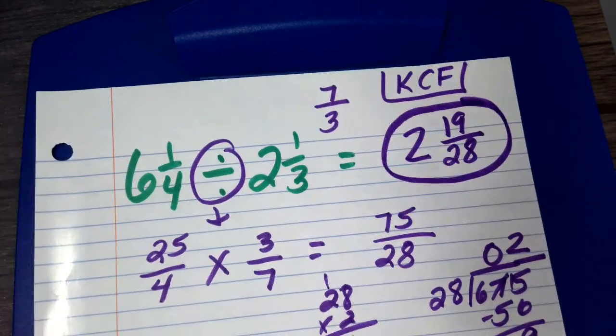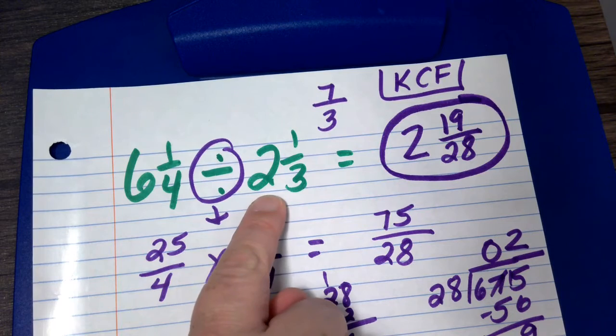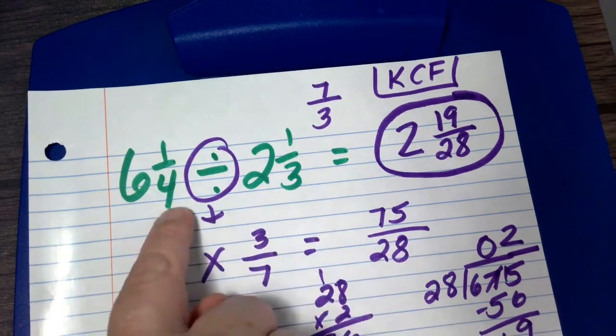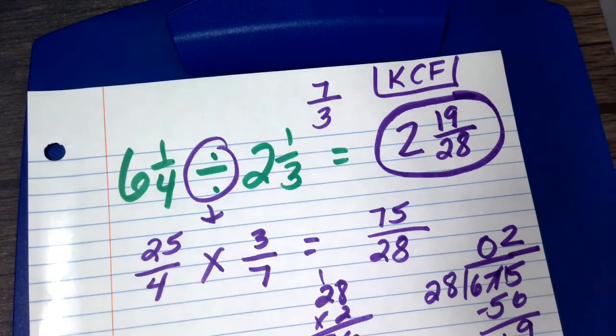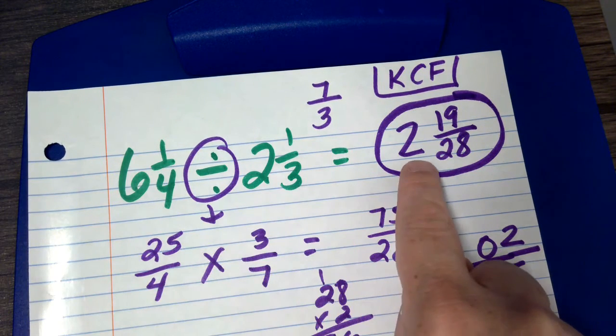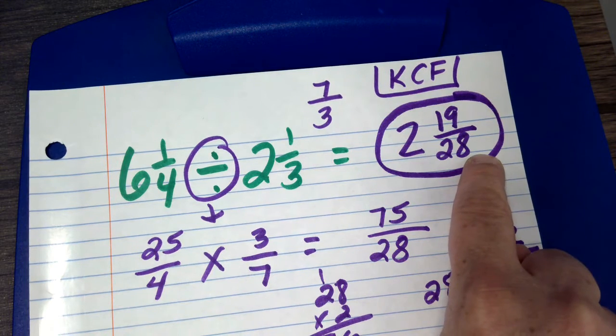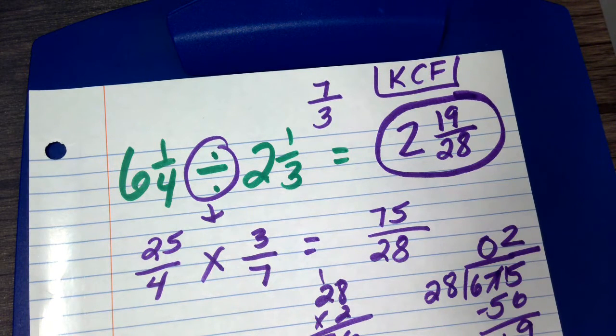So I want to just think about this. If I have 6 and I divide it by 2, I'm going to get something that's near 3. Since I have these fractional amounts, I can tweak that a little bit. But 6 divided by 2 is 3, and my answer of 2 and 19/28 is almost 3, so that's pretty close. I'm feeling pretty good about that.